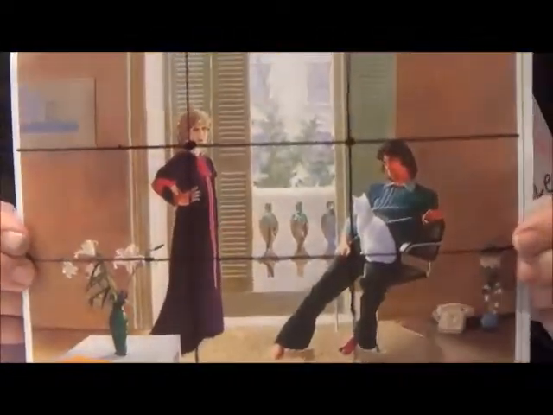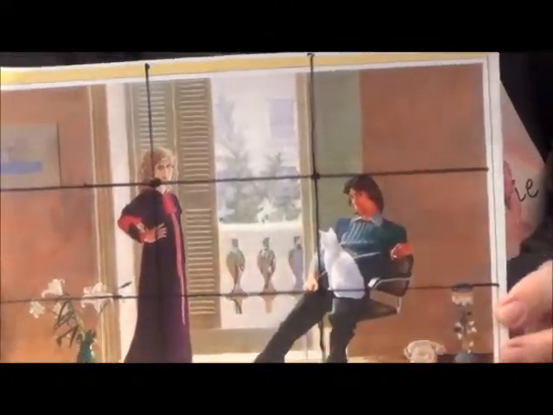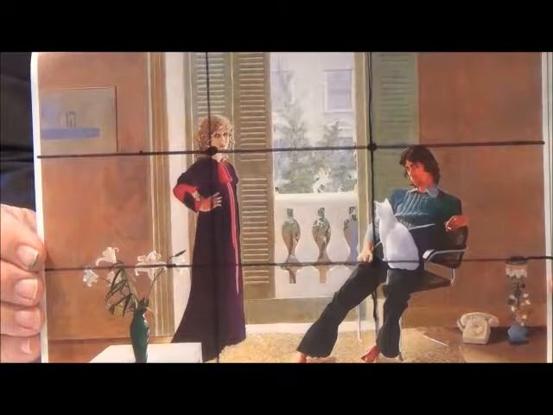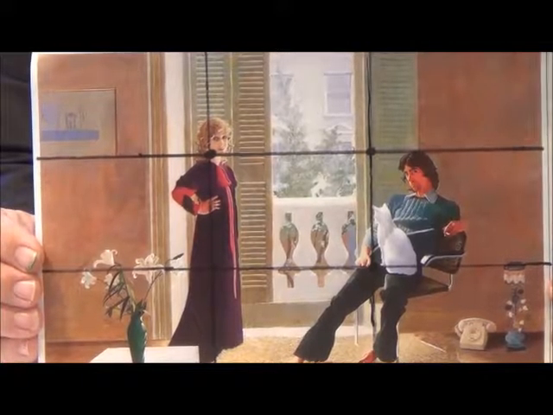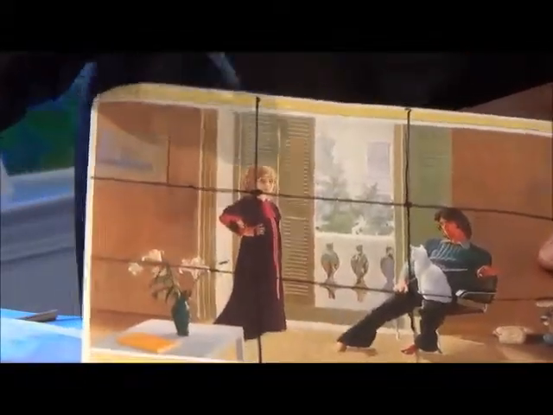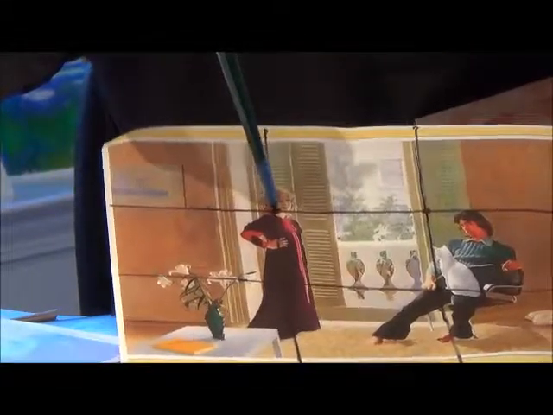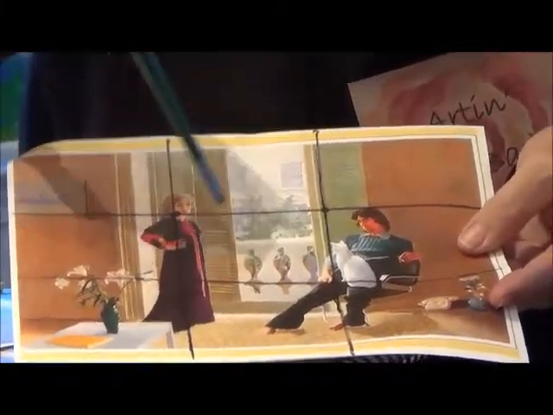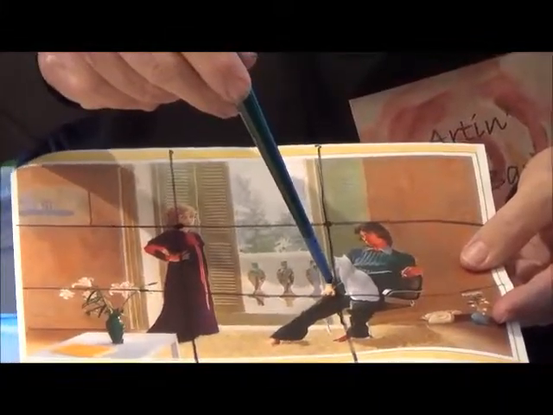In your composition, you get a straight edge and you divide your painting horizontally into thirds and vertically into thirds. You're going to end up with a point where these lines intersect, a point where these intersect, these, and these.